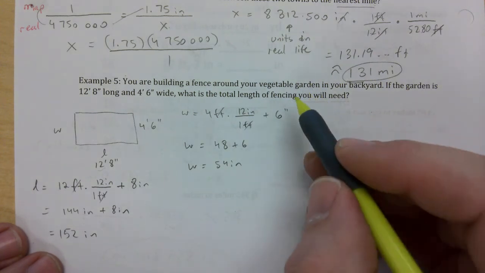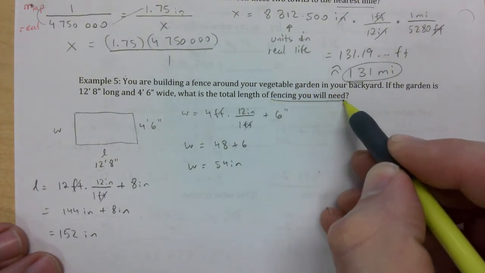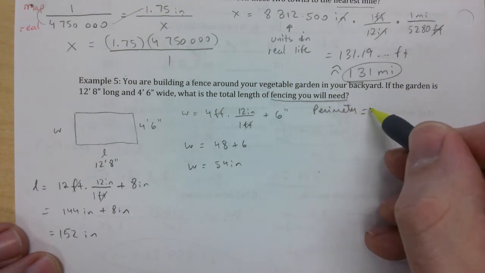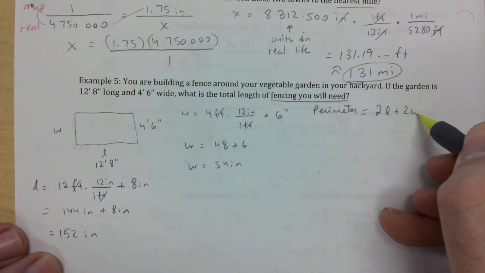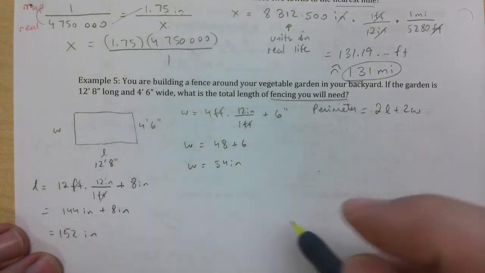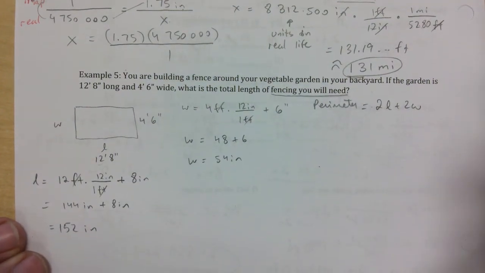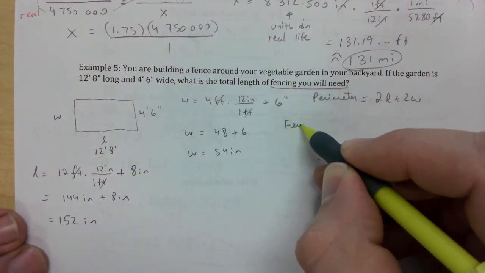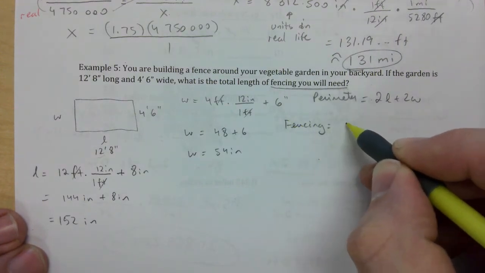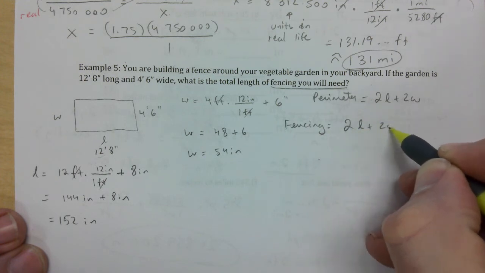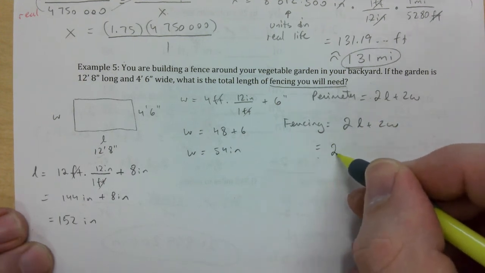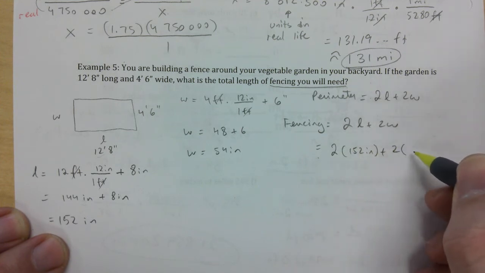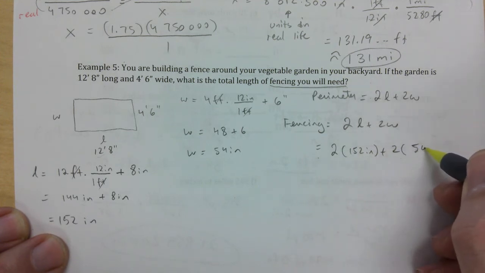Fencing needed would be perimeter. Perimeter is 2 times length plus 2 times width. It's a distance around a shape, right? So fencing would be 2 times length plus 2 times width. So that's 2 times 152 inches plus 2 times 54 inches.